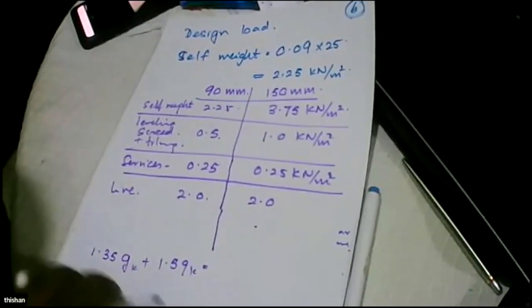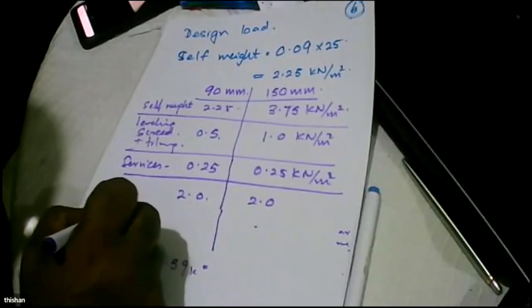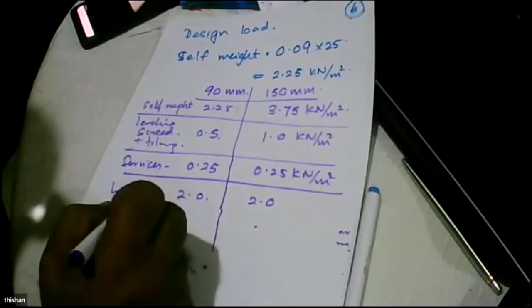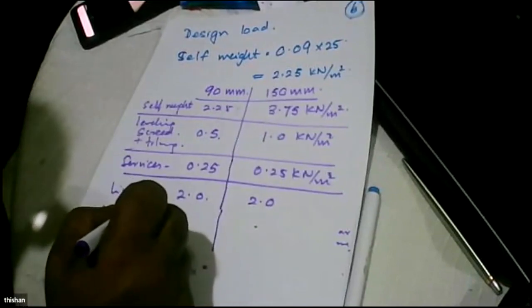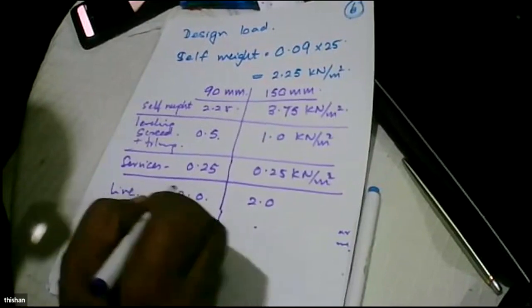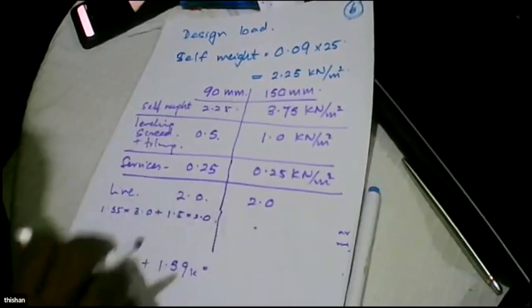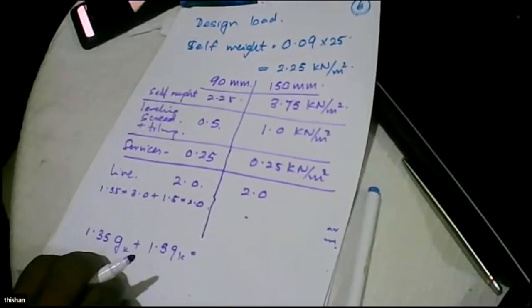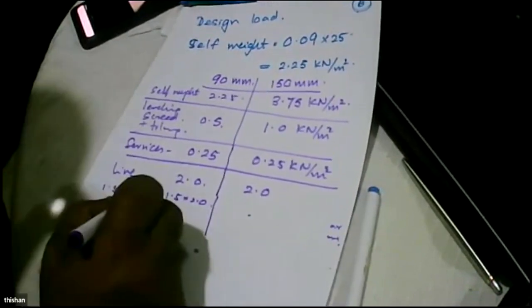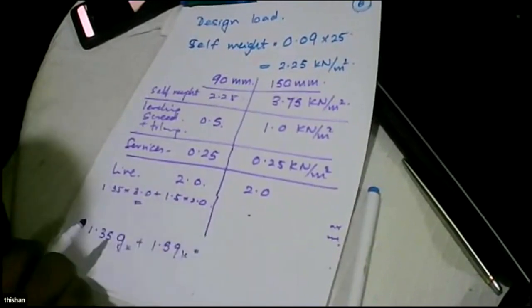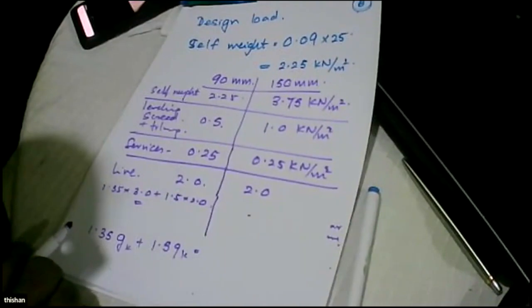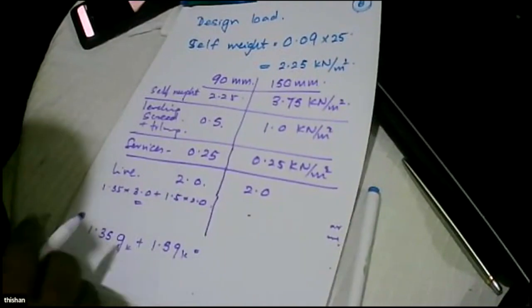So we get 1.35 times 3 plus 1.5 times 2. Bandhuka, what is the value? About 7.